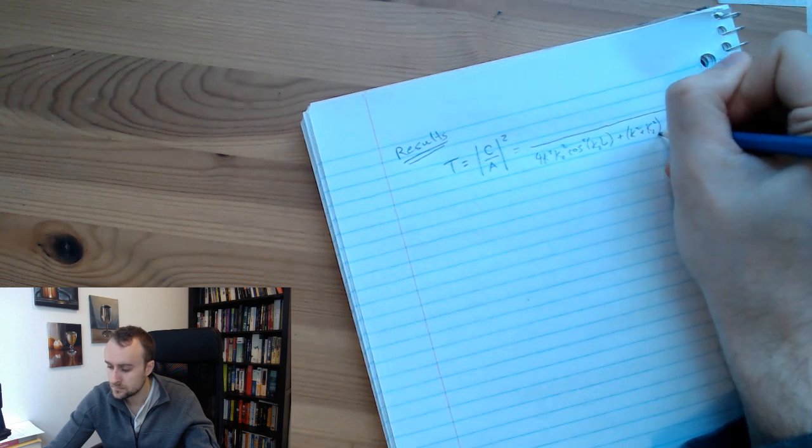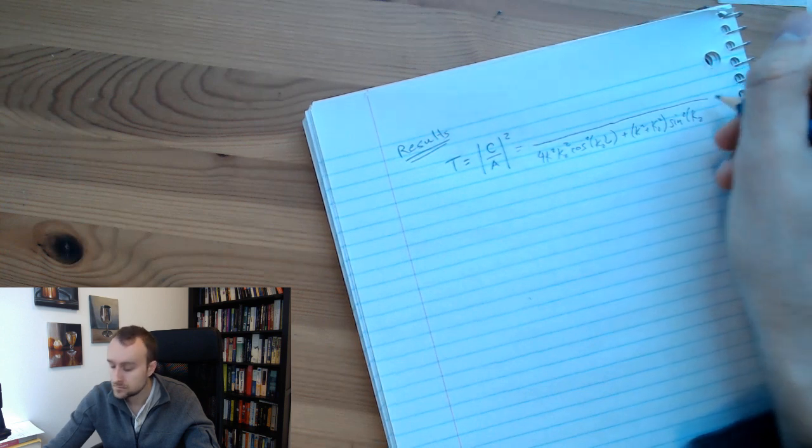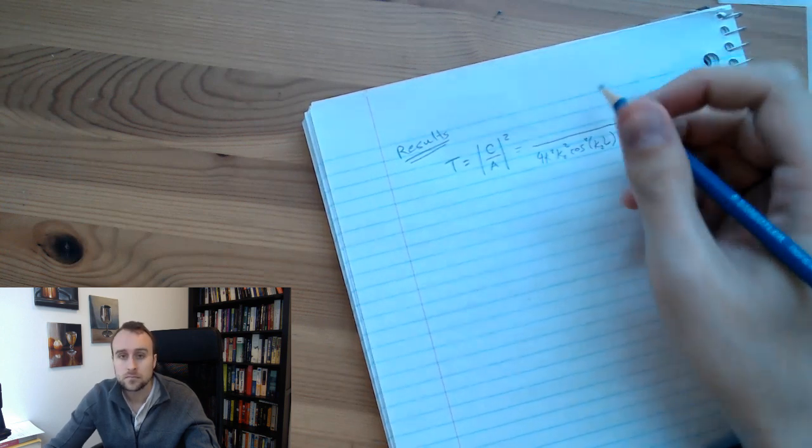So you can do some algebra. This is just what you got when you just did the algebra. And now I want to do two things. First off, this is horrible. There's a cosine squared, there's a sine squared. Surely we can all be friends and put it together. So let's use some trig.